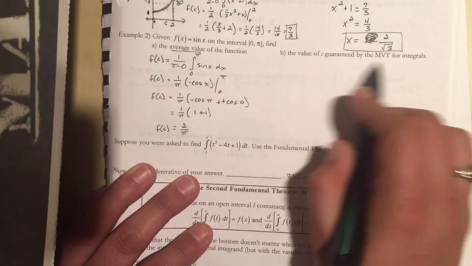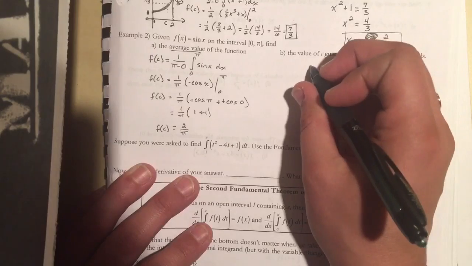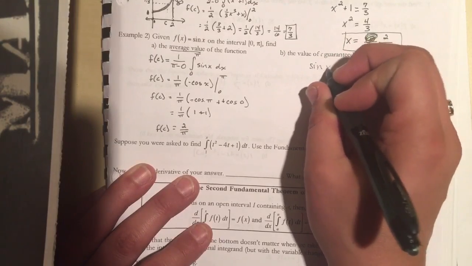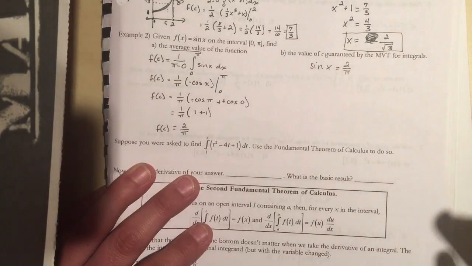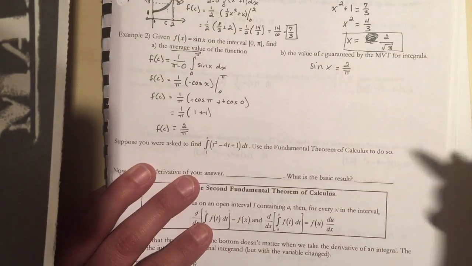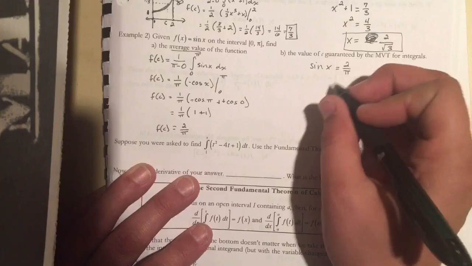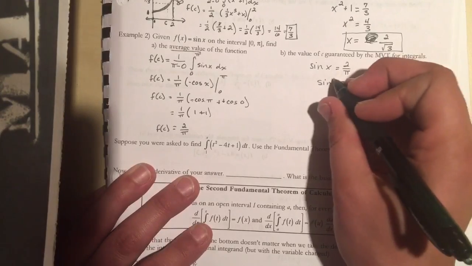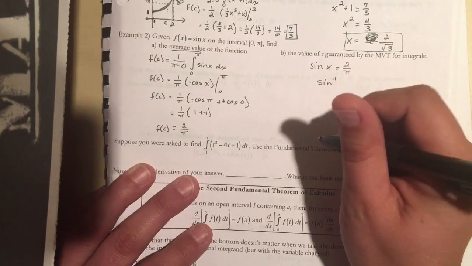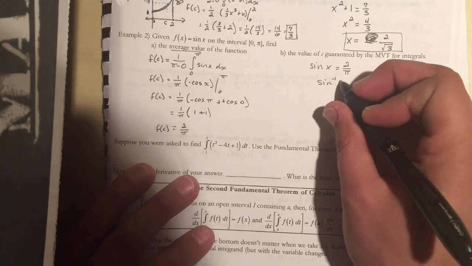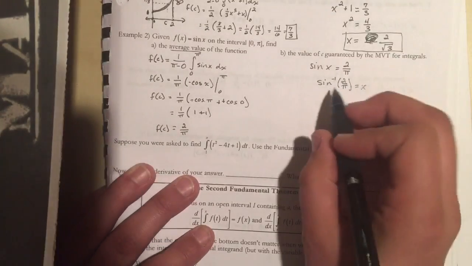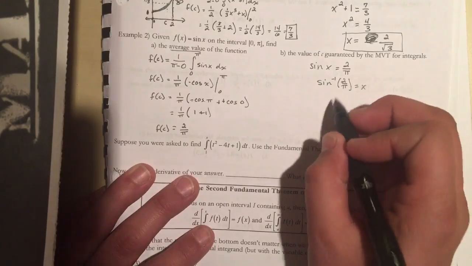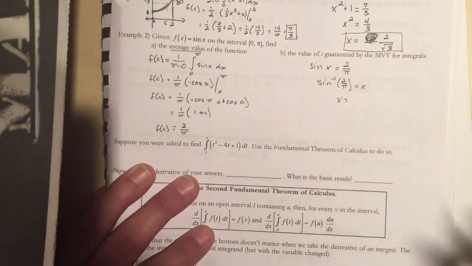And now where does that happen? Well, that happens where sine x equals 2 over pi. And you're not going to be able to solve this by hand, so this would have to be a calculator question, because to solve this you would need inverse sine. So on your calculator, you'd hit second sine of this equals x.